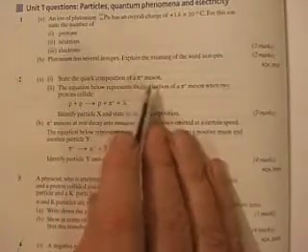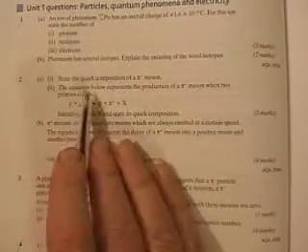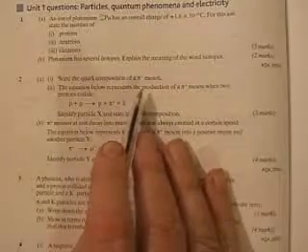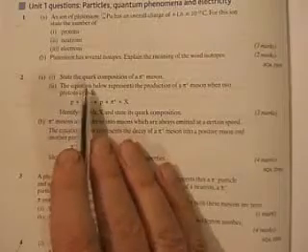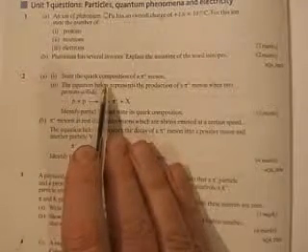Question 2 says, state the quark composition of a pi plus meson. And that's a nice helpful question because if you couldn't remember that mesons are made up of quarks, the fact that the question asks you to state the quark composition, that more or less tells you, doesn't it?